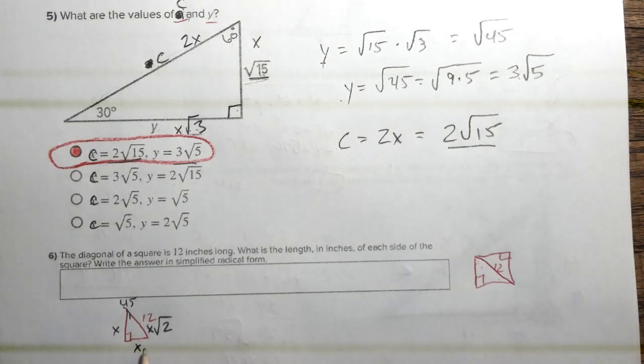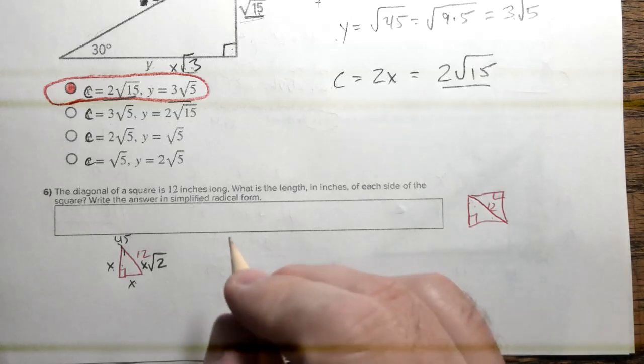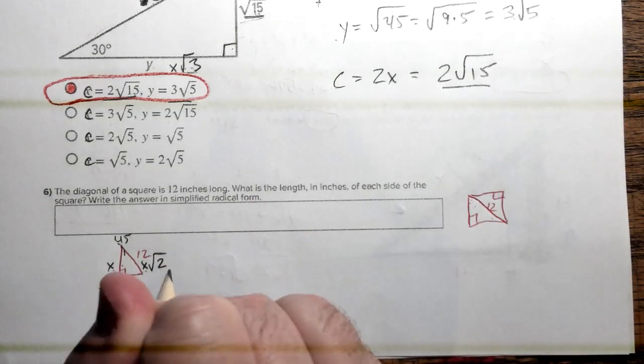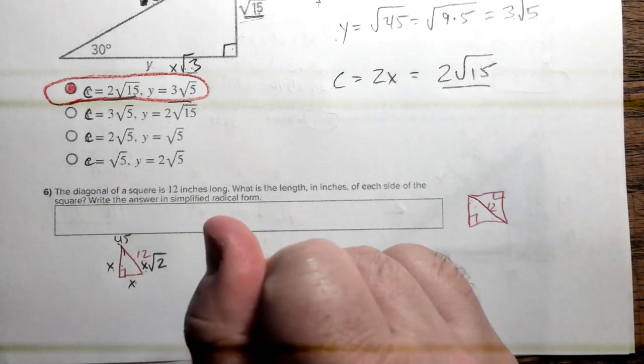All right, so to get x, we can do it a couple of different ways. I'm going to just scooch here so I can show you the 2 different ways I would like to prove the answer here. So I do it this way. This is x times the square root of 2, then x times the square root of 2 equals 12.